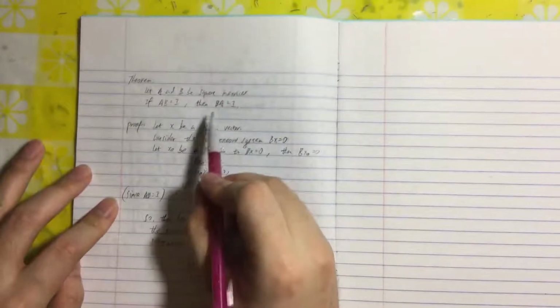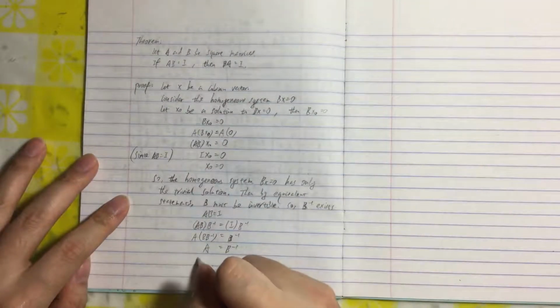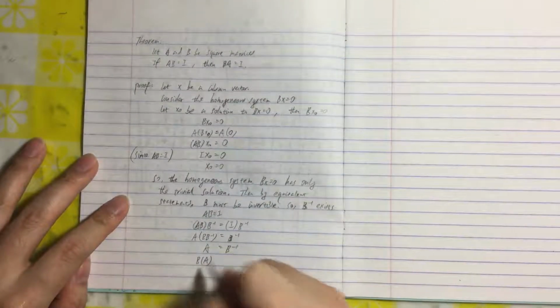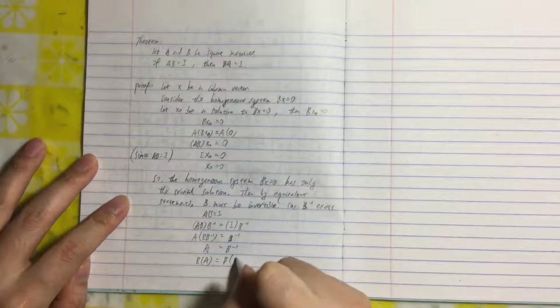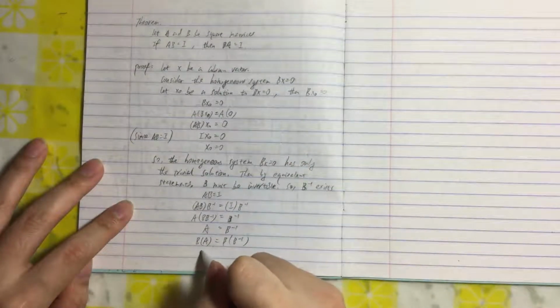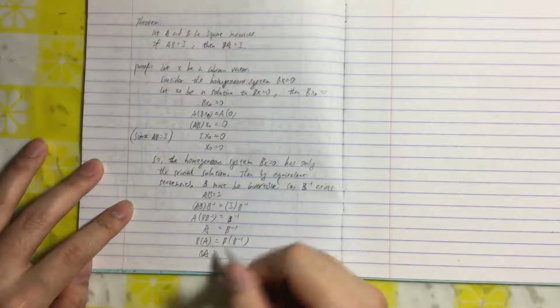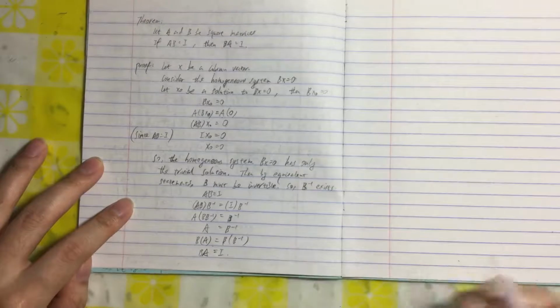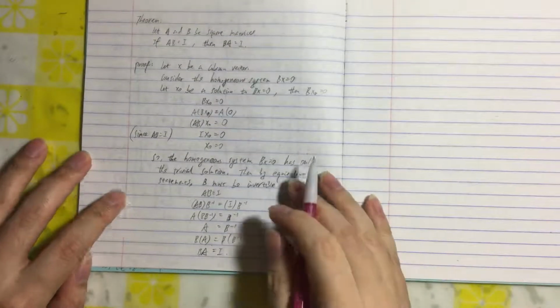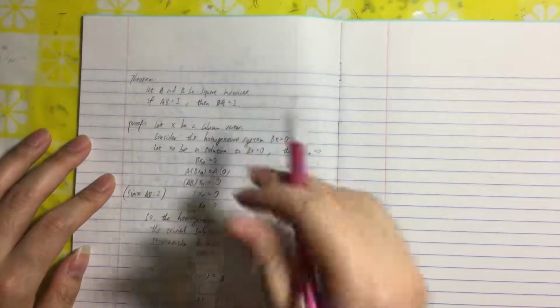Next, we try to show BA is identity. So I multiply both sides by B. I get B times A equal to B times inverse of B. And then on the left side I get BA. On the right side, B times inverse of B is identity matrix. And that completes the proof. If AB is identity, then BA is also identity.